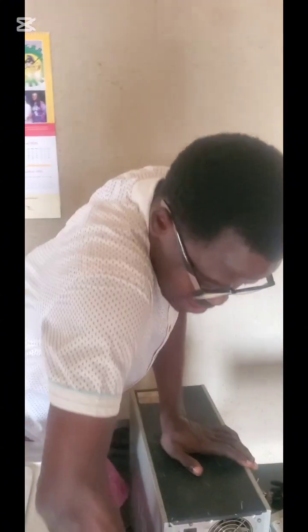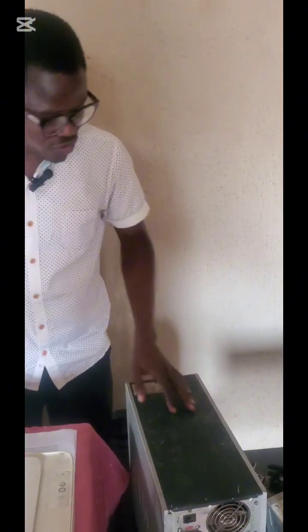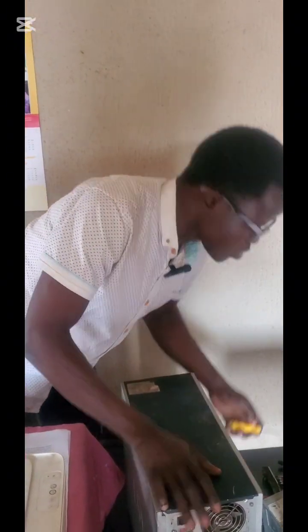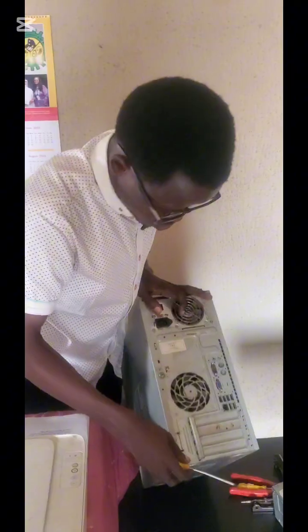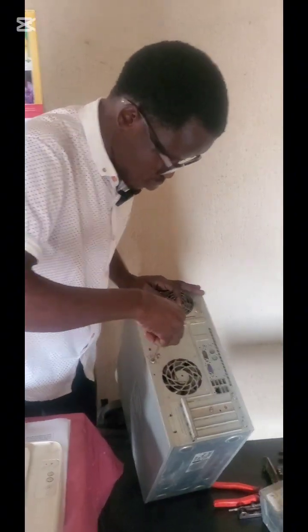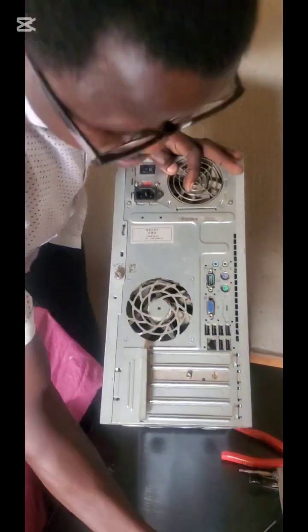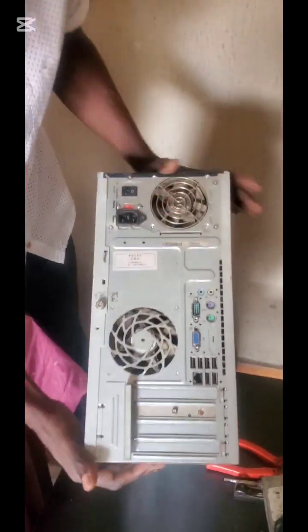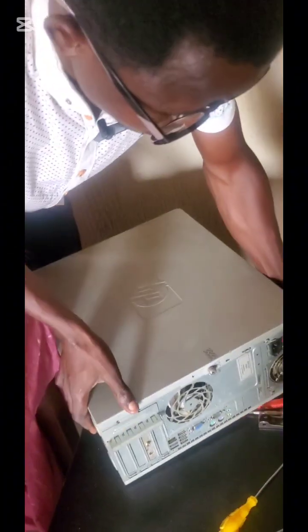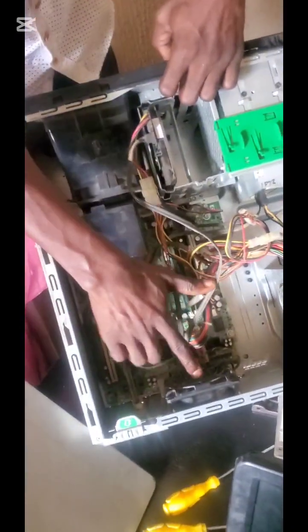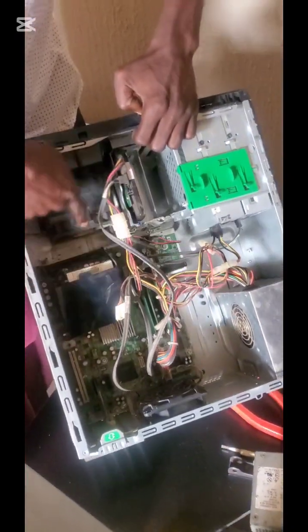Let me open it again so that we can see. We clean our fans, clean the one here too.